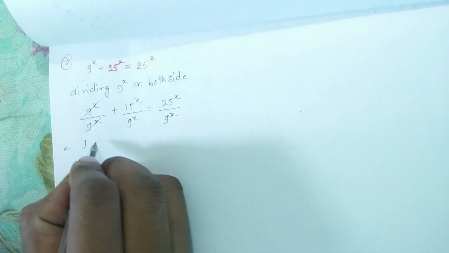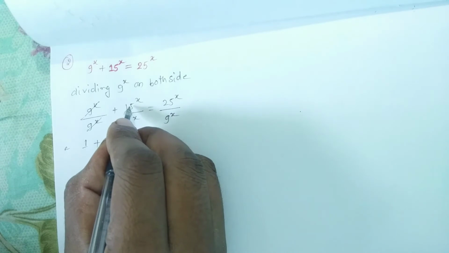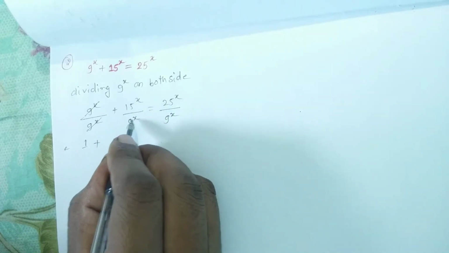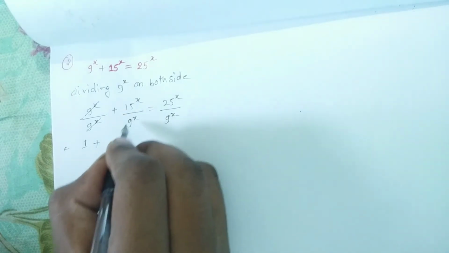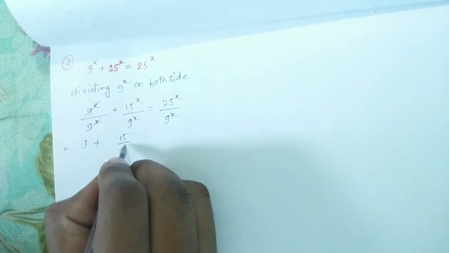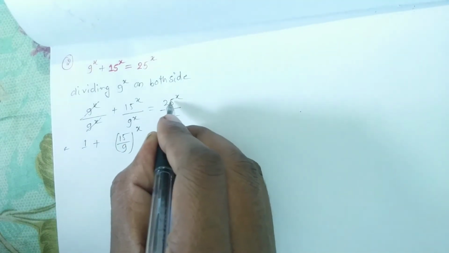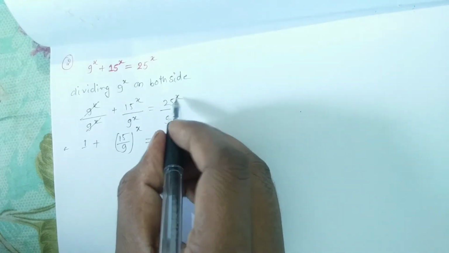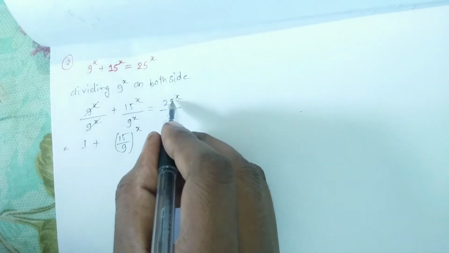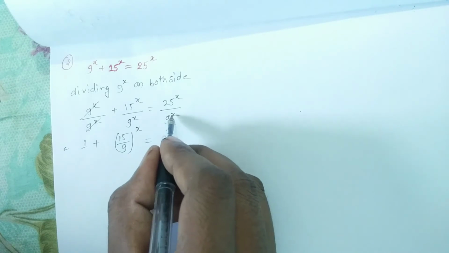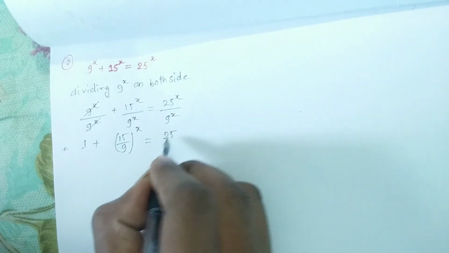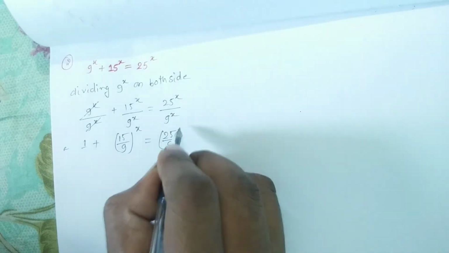Finally we have 1 here, 1 plus 15 raised to power x divided by 9 raised to power x. They have the same power here, so this can also be written as 15 by 9 its whole raised to power x is equal to, you can see here also the powers of numerator and denominator are the same. The power of 25 is x and the power of 9 is also x. So this can also be written as 25 by 9 its whole to the power x.